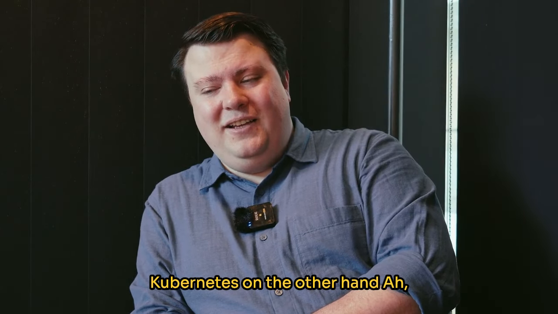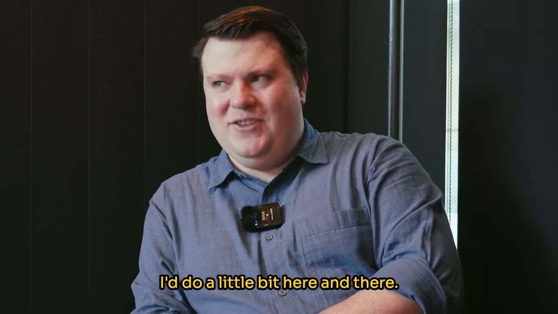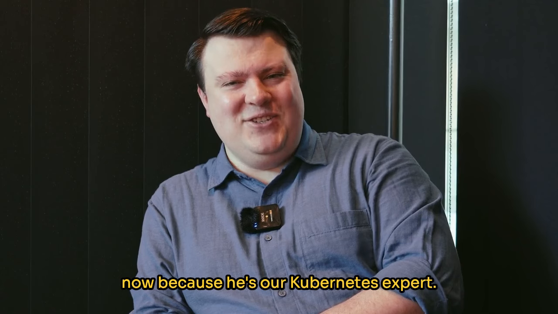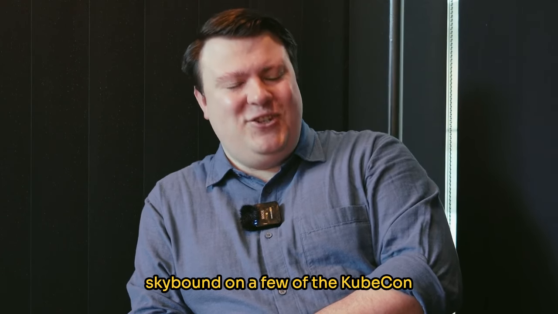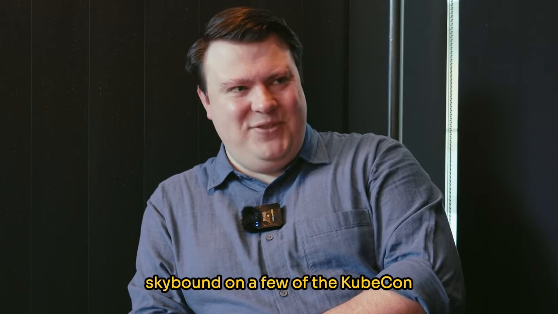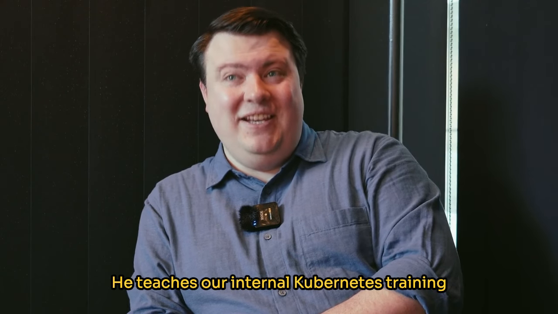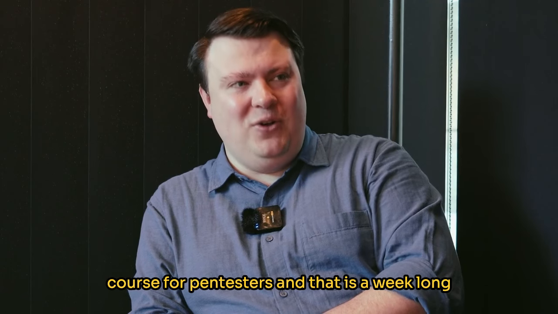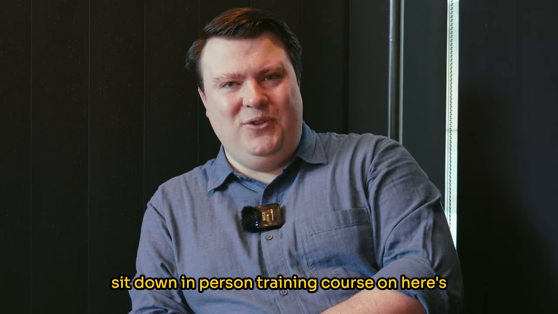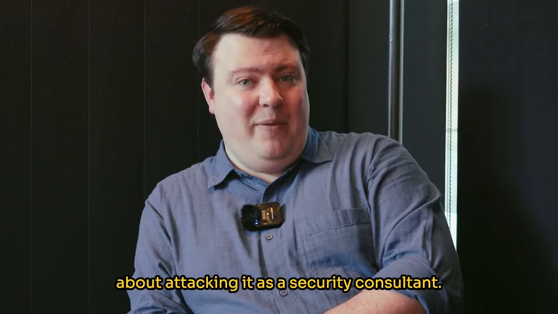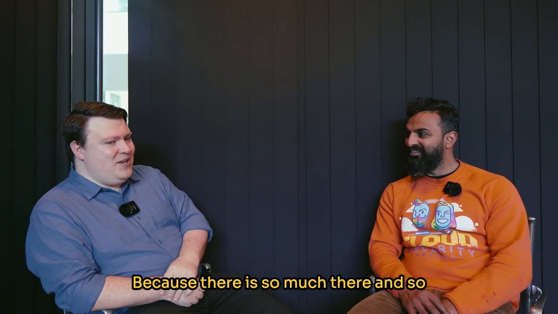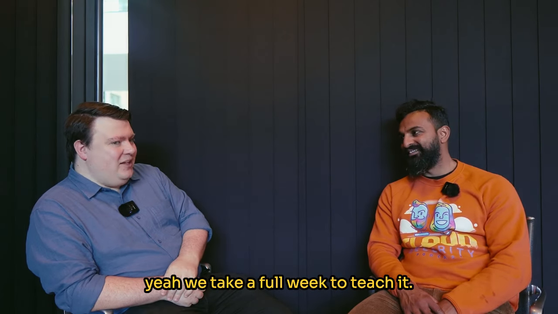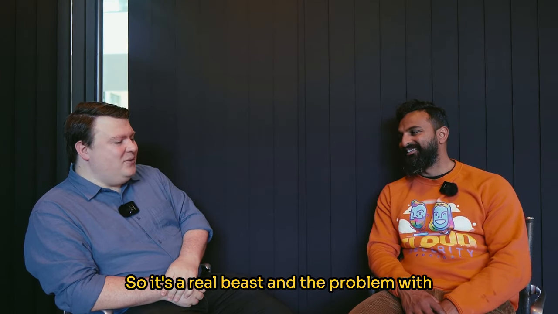Kubernetes, on the other hand, is a separate beast. I do a little bit here and there. My colleague Mohit Gupta is probably rolling his eyes in the background right now because he's our Kubernetes expert. You might have seen him as skybound on a few of the KubeCon CTFs and at Forward CloudSec and things. He teaches our internal Kubernetes training course for pen testers, and that is a week-long sit-down in-person training course on here's how Kubernetes works and here's how you go about attacking it as a security consultant, because there is so much there and so many things that can go wrong. Oh my God, yes. That we take a full week to teach it. So it's a real beast.